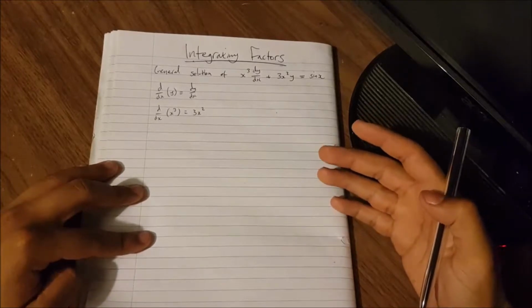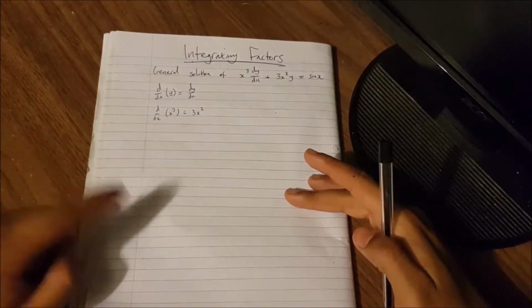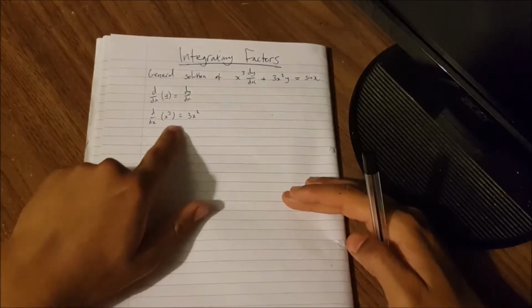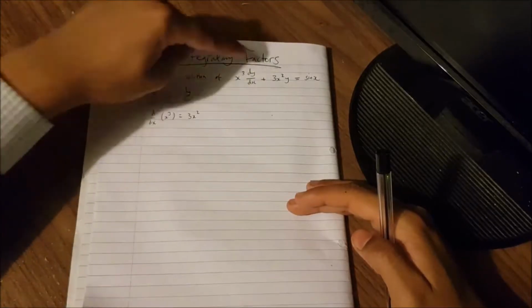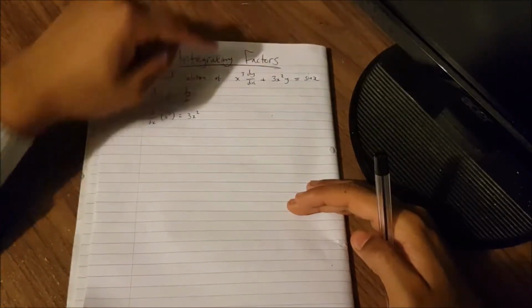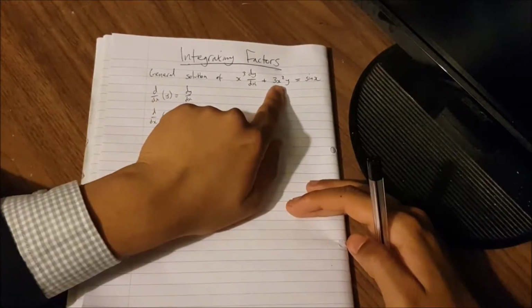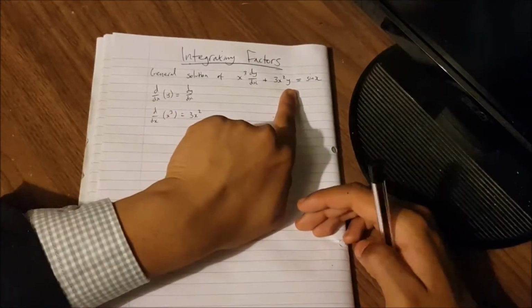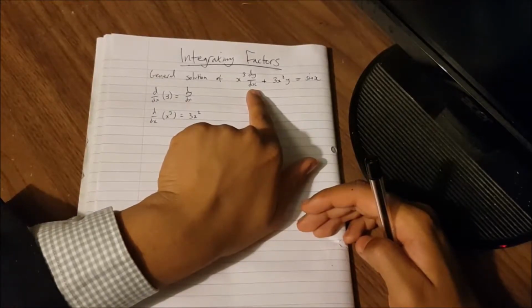Okay. What do I do with these? For the smart people out there, you should have recognized that the derivative of x cubed is right here, 3x squared. So x cubed and 3x squared. Also considering that the derivative of y is equal to dy by dx.